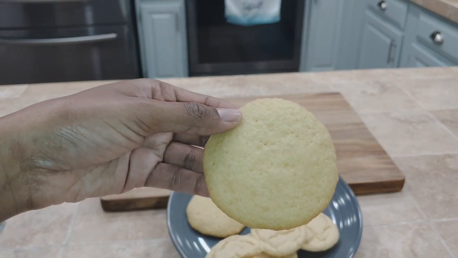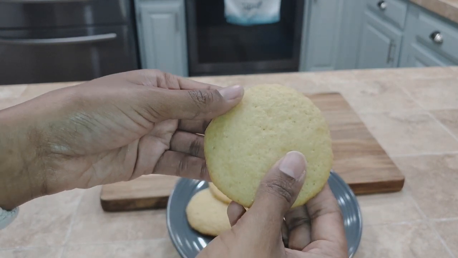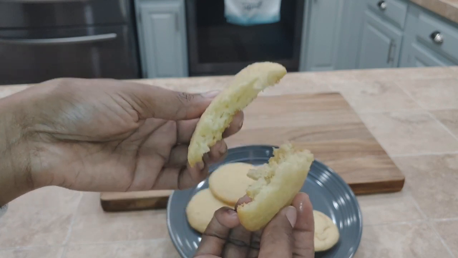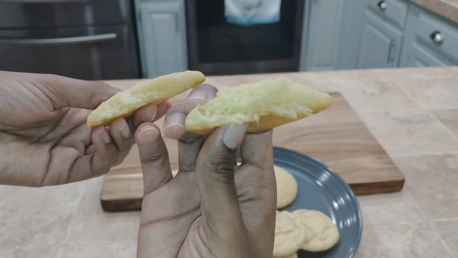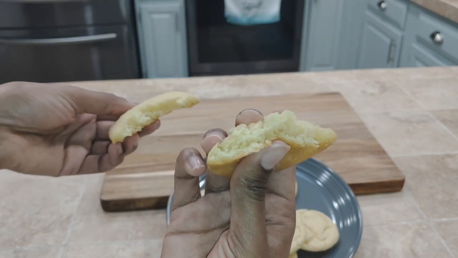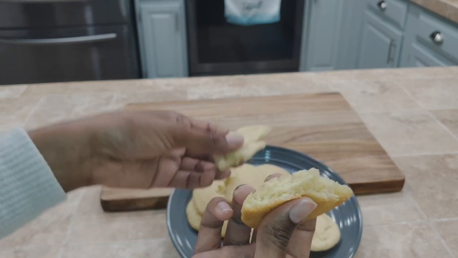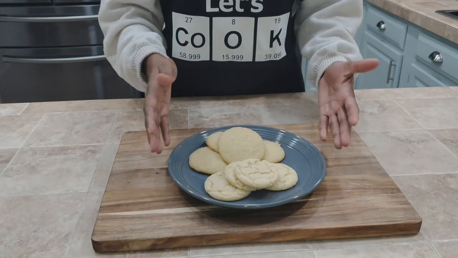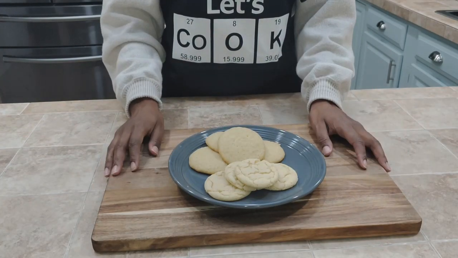And this is the whole egg cookie. It's a lot flatter and it's very light, not heavy at all, and it almost has a cakey consistency, as you can see, and it's actually squishy. It doesn't even have that crust like a regular cookie would have. And here is the final result. Delicious, chewy, buttery sugar cookies.